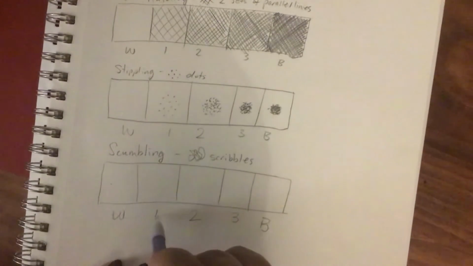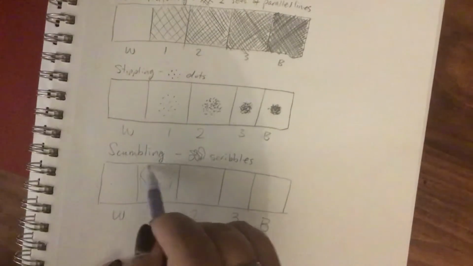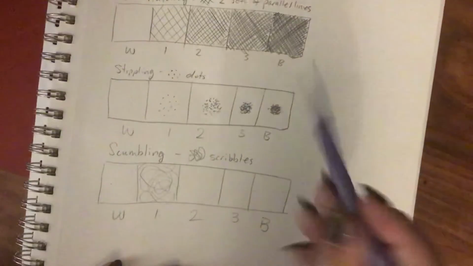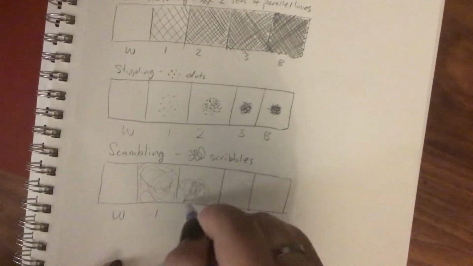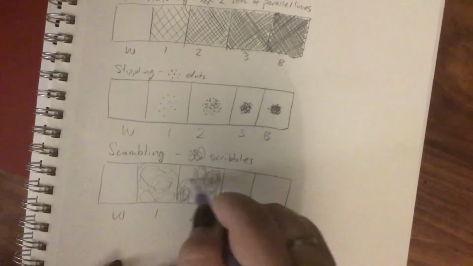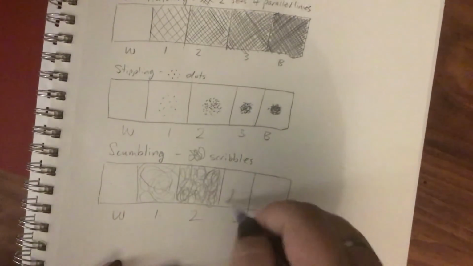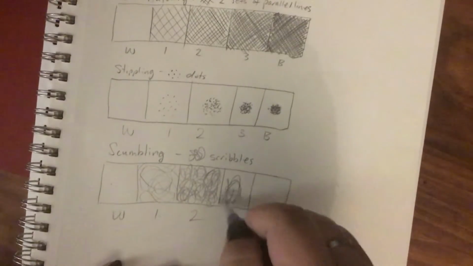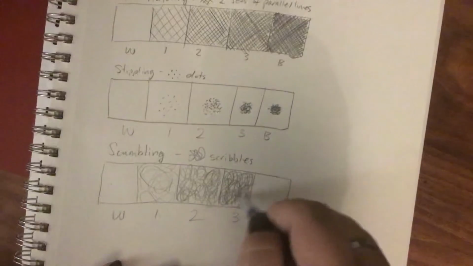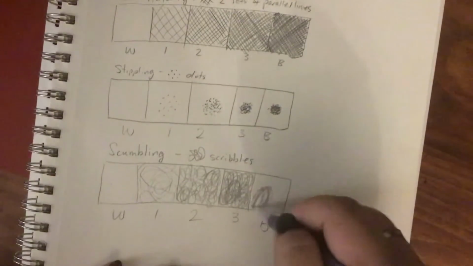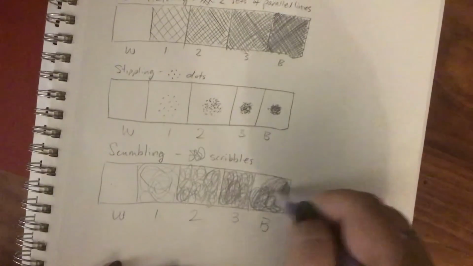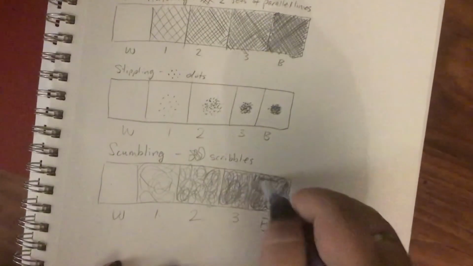So in the first gray box right here, just kind of fill it in with big wide open scribbles. And your scribbles are going to get a little bit closer together. Really, really close together to where there's not that much white space for the third gray. And then finally the black box. Your scribbles are completely filling it in to where there's no white.